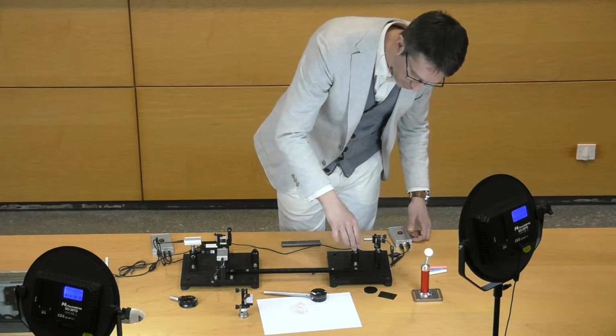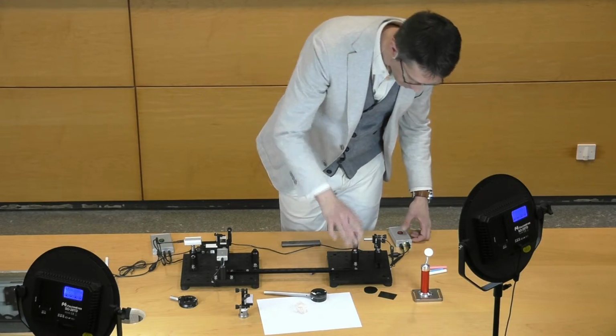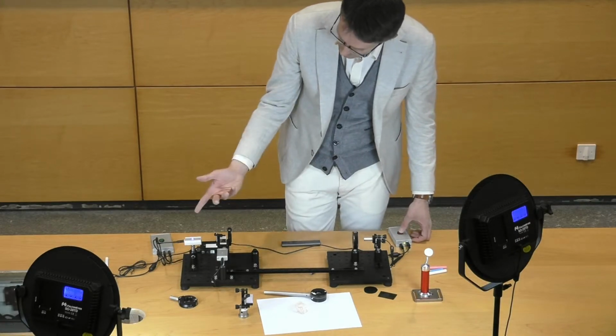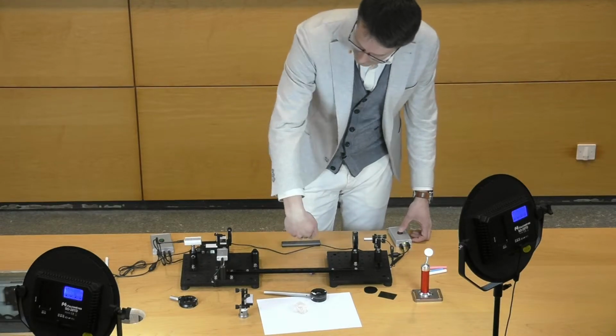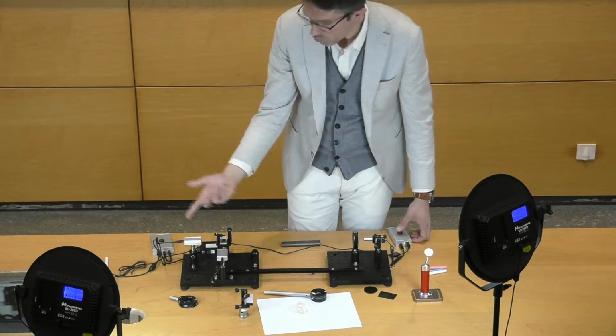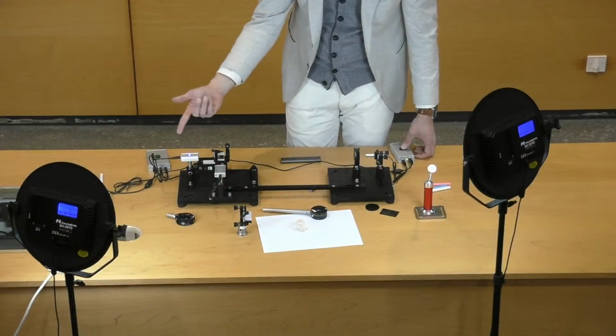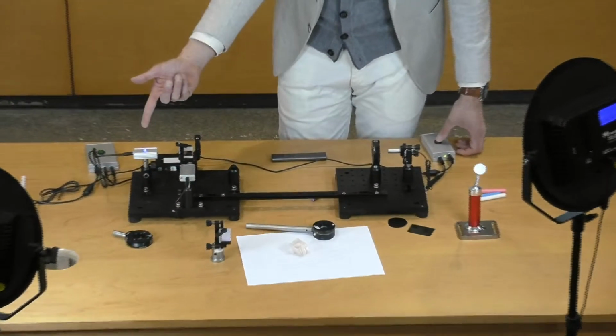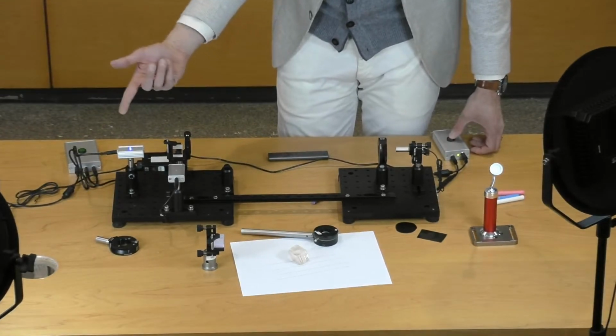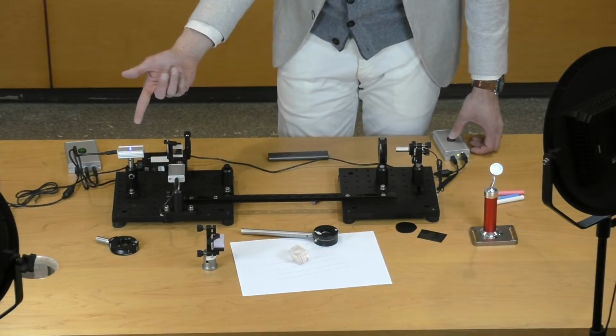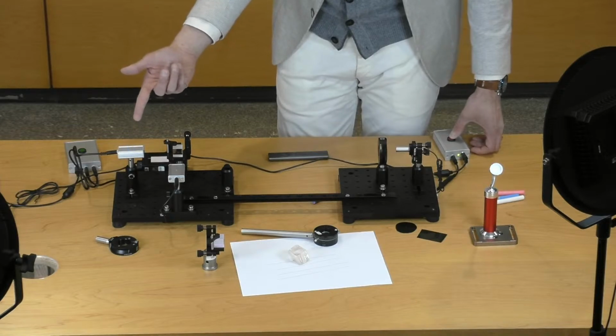So this was plus 45, and I can do it for minus 45. And I should get the same thing. Minus is like this. So again, randomly, for each photon, I should get a click here or a click there. So let's try. Again here. Again here. Well, it's not so random, maybe.